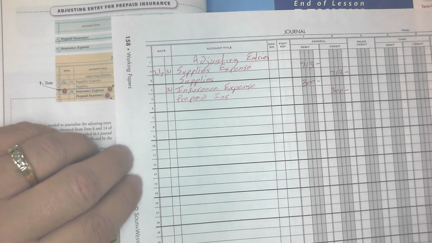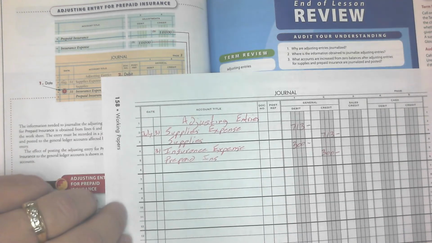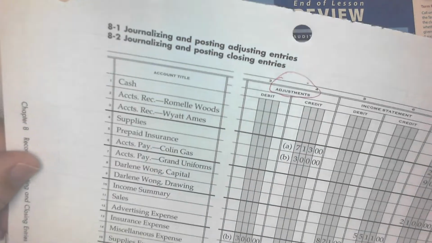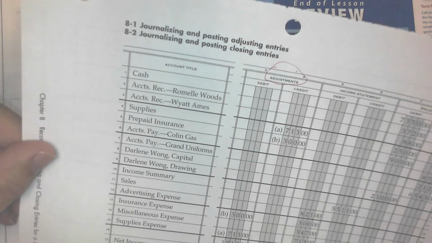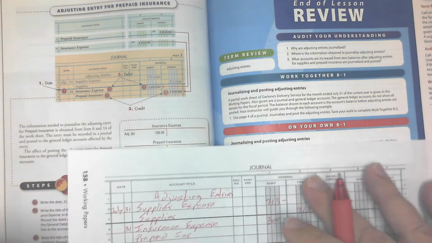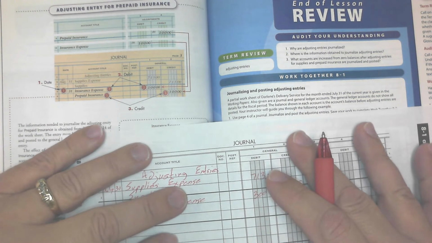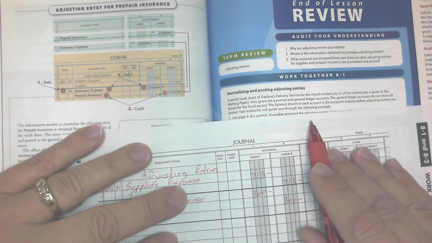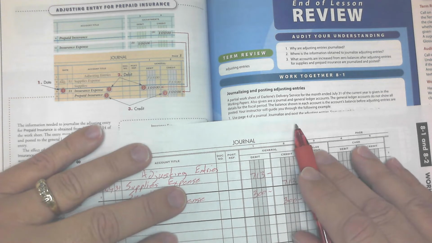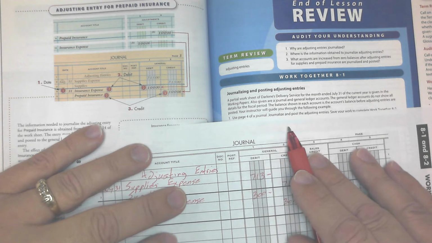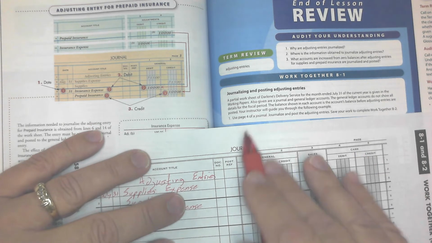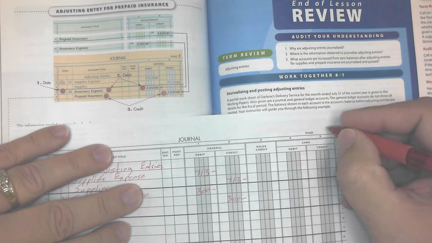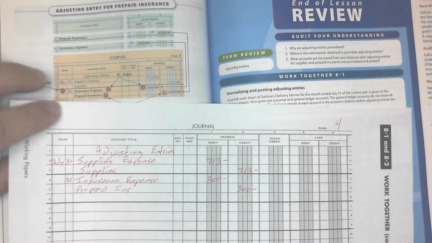Got that one, and then looking for our page number. Let's see if it says in the book here. Oh, here it is. Use page 4, so we'll have page 4 for our journal.